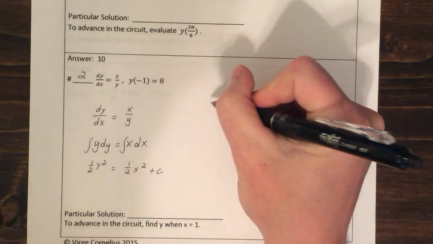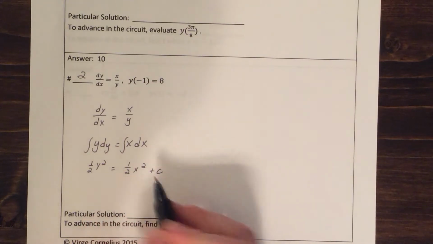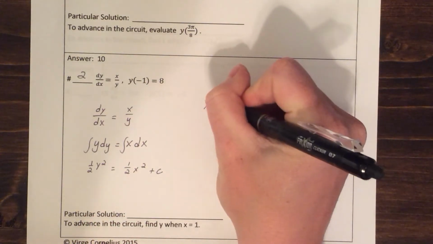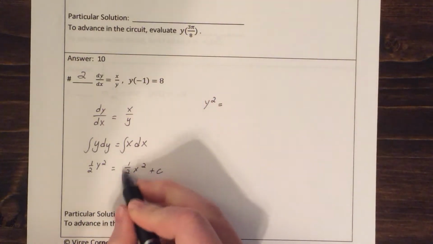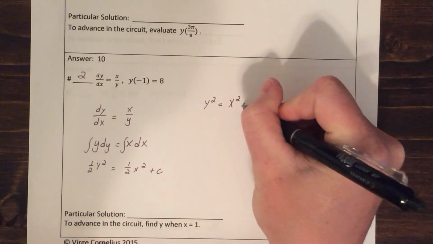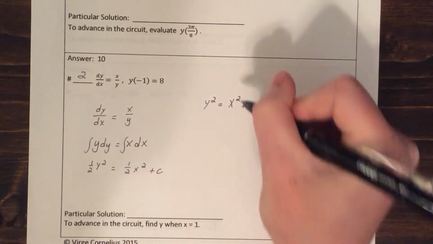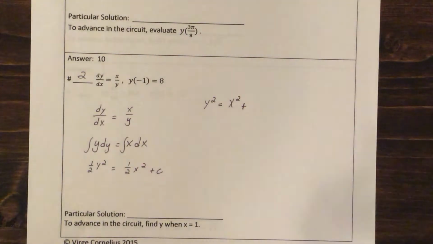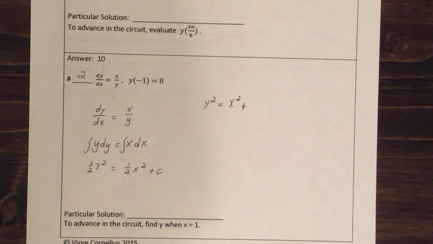Then we're going to solve for y. So if I multiply everything by 2, when I multiply this by 2, it's going to cancel. So I'm going to get x squared plus c is a constant. When I multiply that constant by 2, it's just a bigger constant. So it's still going to be c in that case.